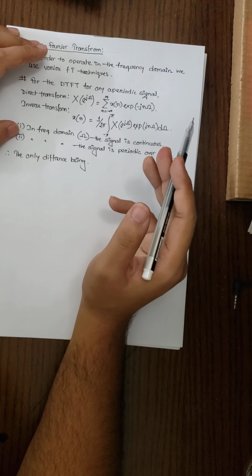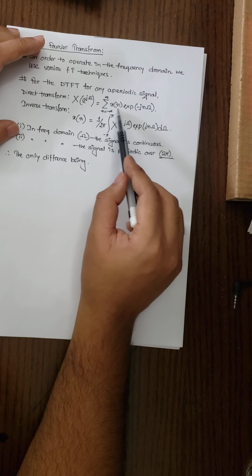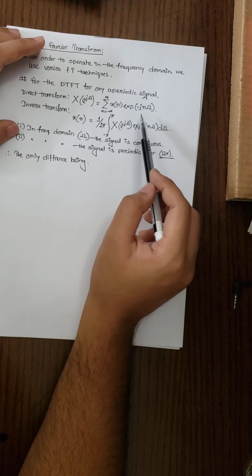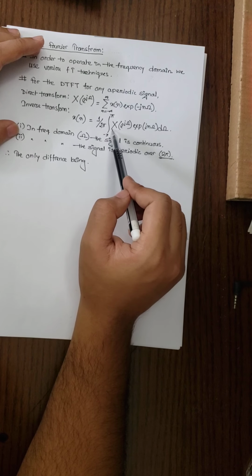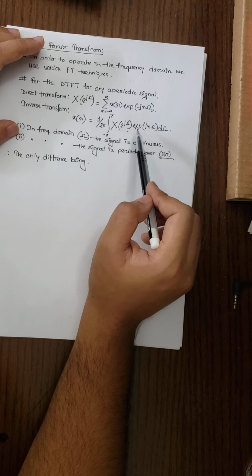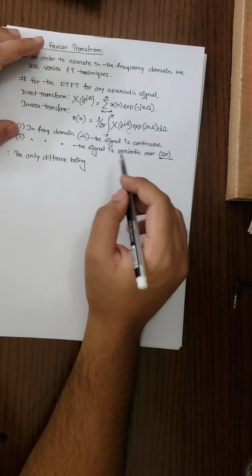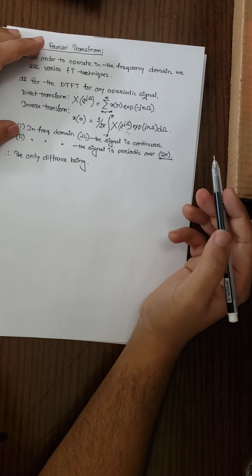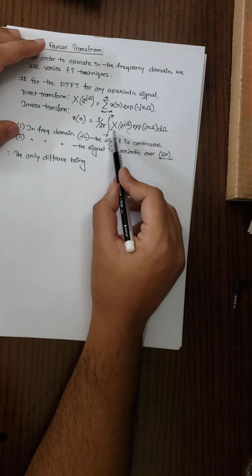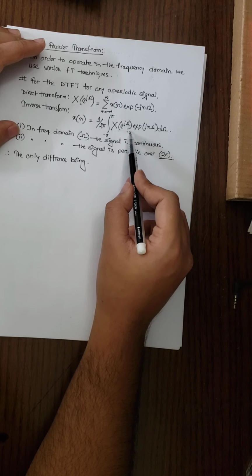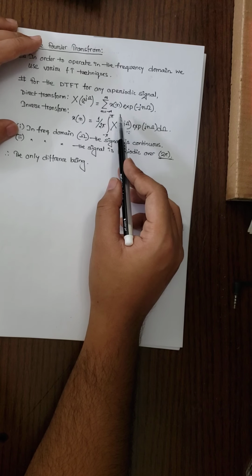So what I mean to say is that in the discrete time Fourier transform, the time domain signal is discrete in nature, but in the frequency domain, the signal is of course continuous. Now here lies the difference with DFT. What we need to do is make the frequency domain signal discrete, similar to the time domain signal. This is our primary task.